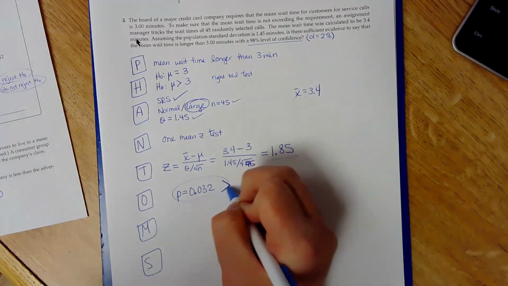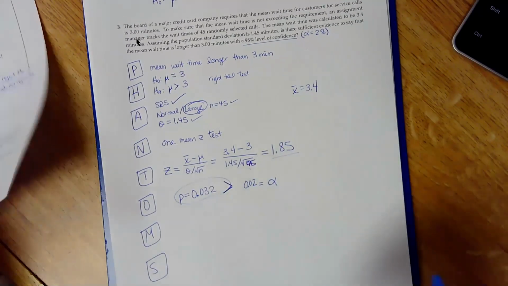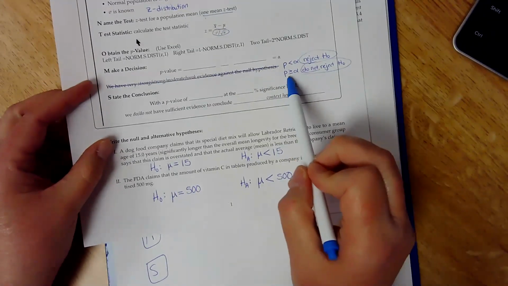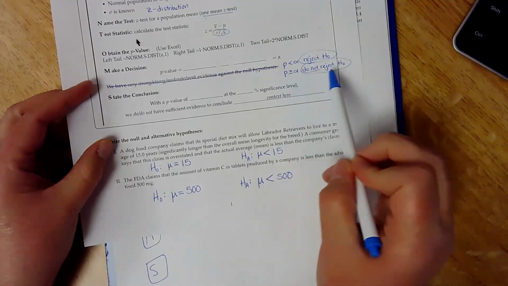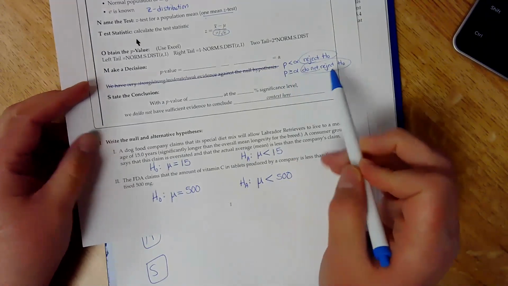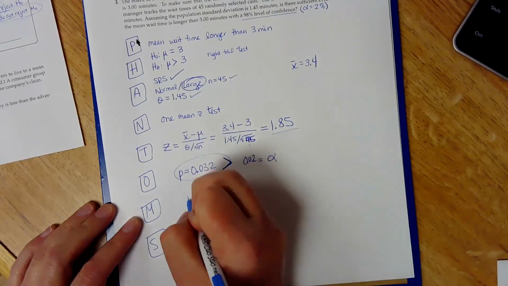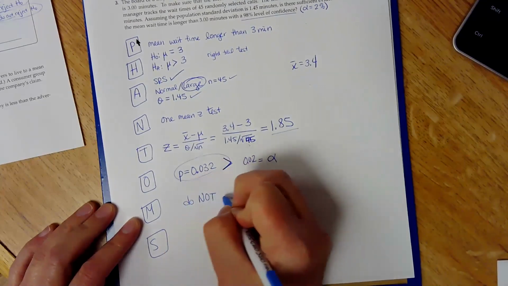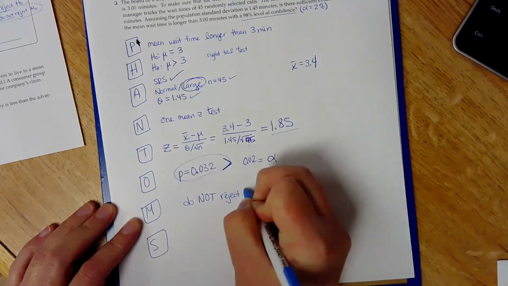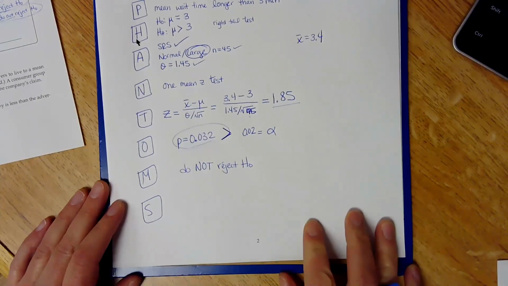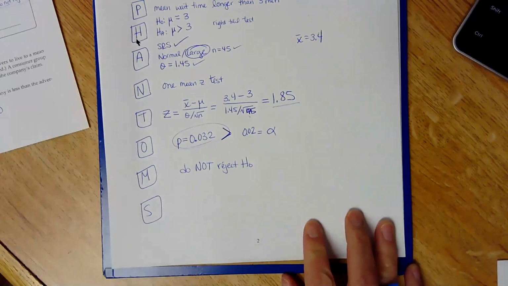So that looks like this. And if I look here for make a decision, if p is bigger than alpha, I do not reject. So for the M for make a decision, I write do not reject H naught.